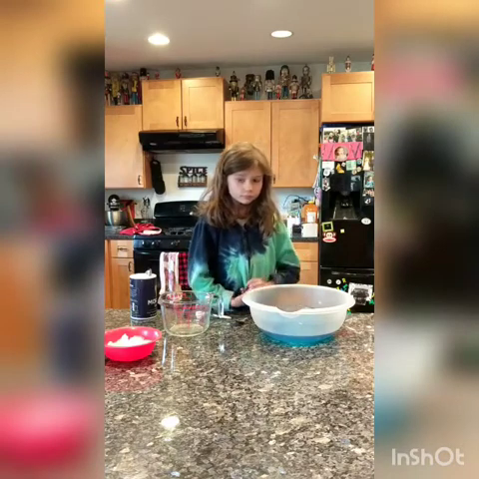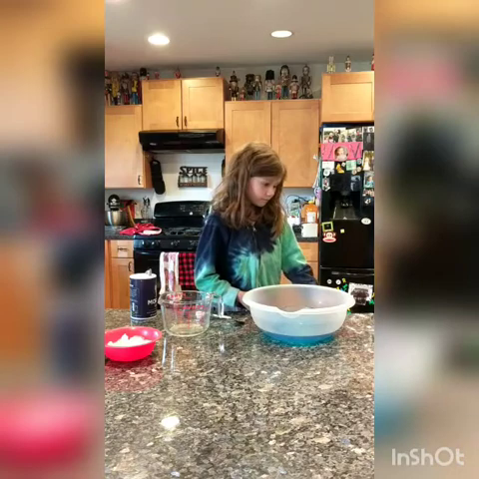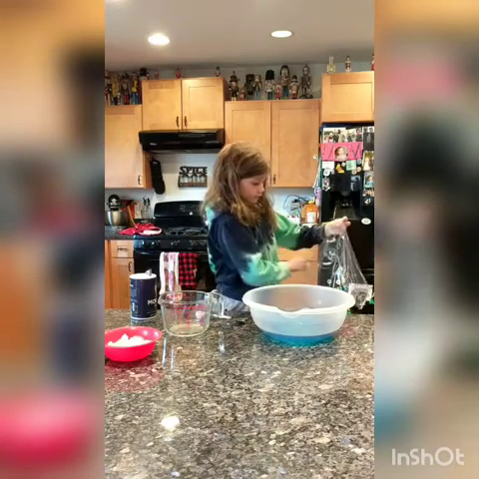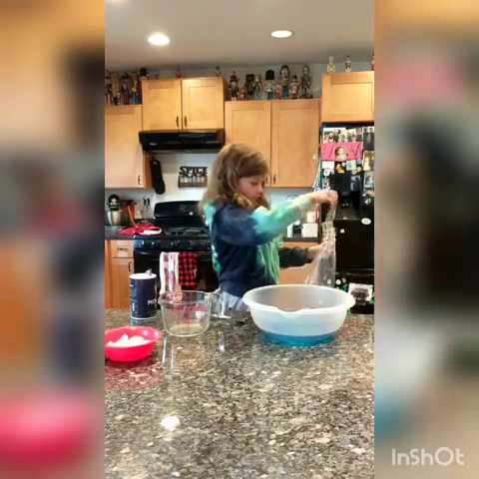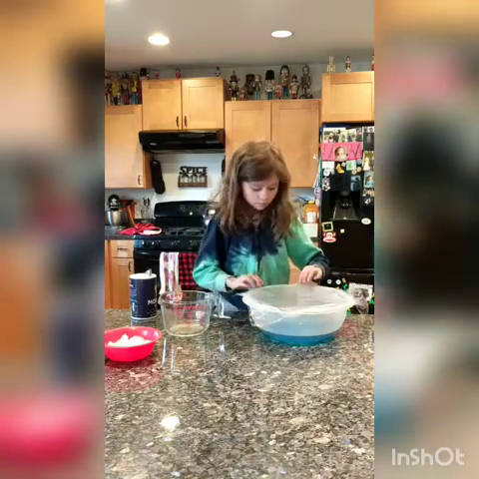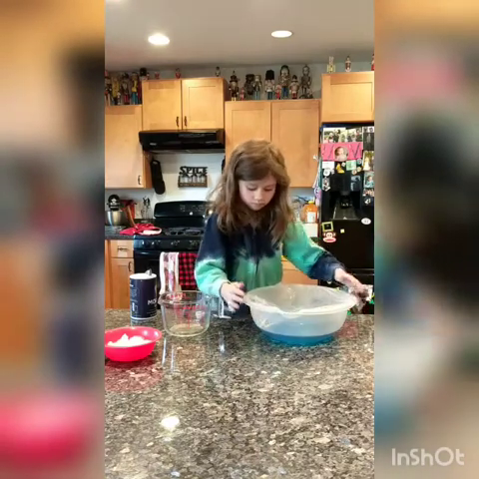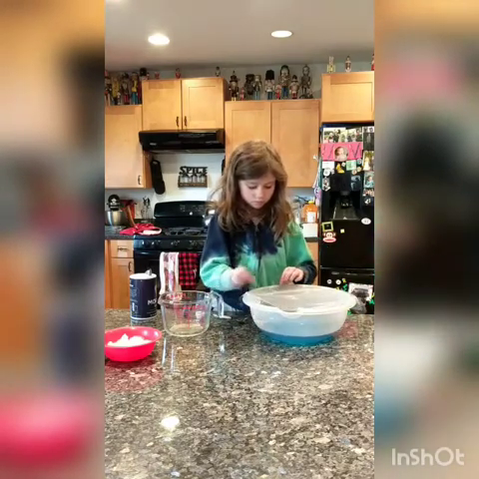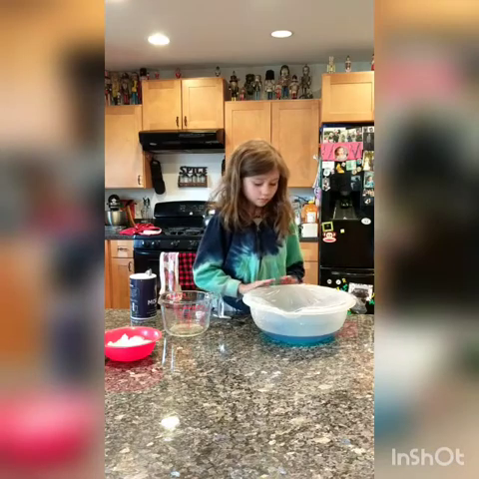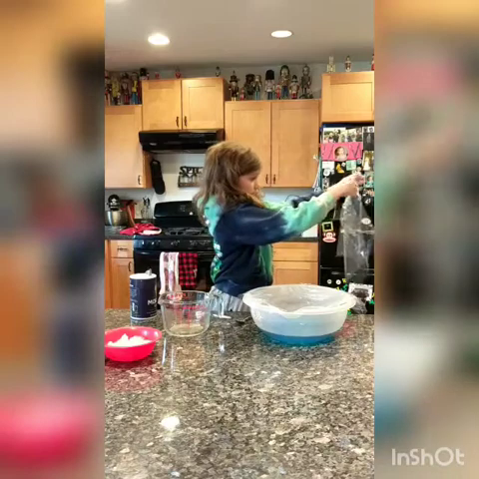All right, now it's time to add our saran wrap or plastic wrap. And when you're adding the plastic wrap, you want to make sure that you are covering the complete area of the bowl. So you're probably going to have to use several pieces of plastic wrap. So I had already torn plastic wrap for Melody.